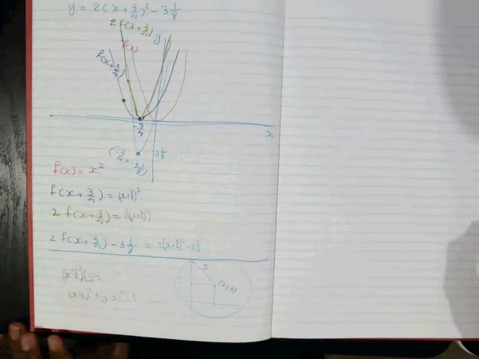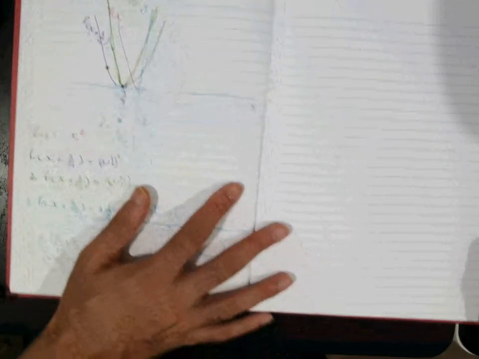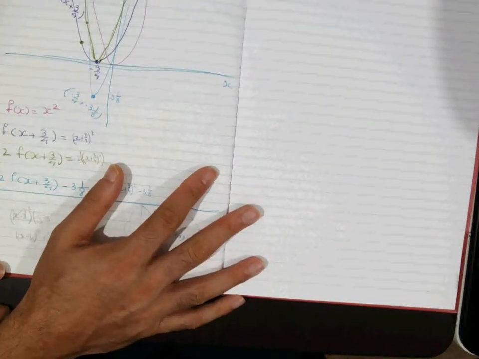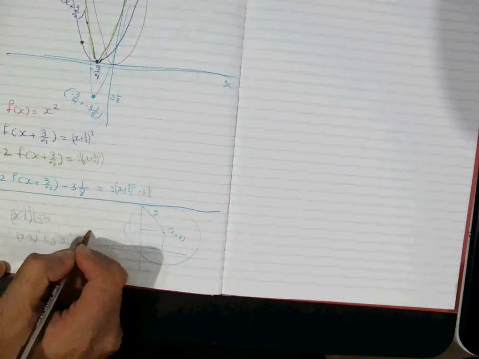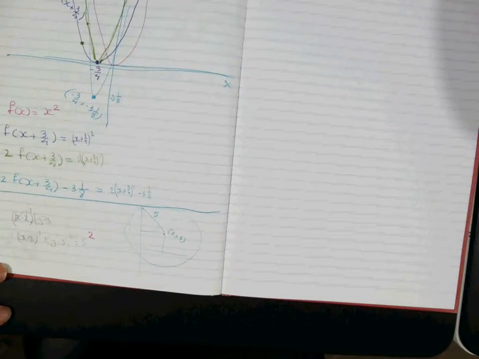Okay, is that the equation of the circle? Yes? Okay, not completely there. In the equation of a circle, the number at the end is r squared. The number at the end is r squared.